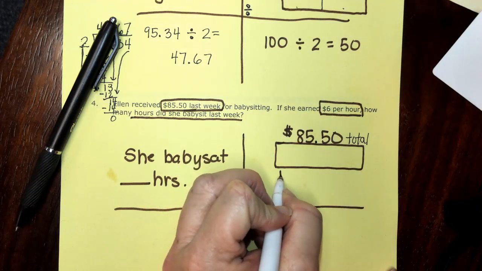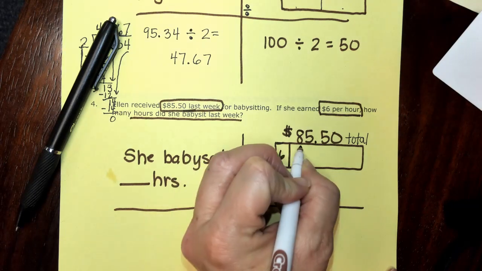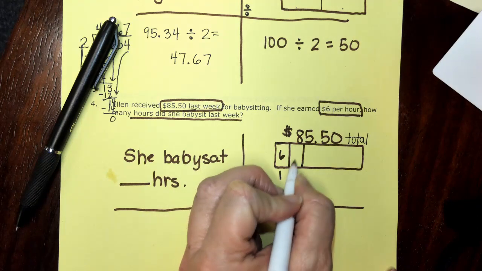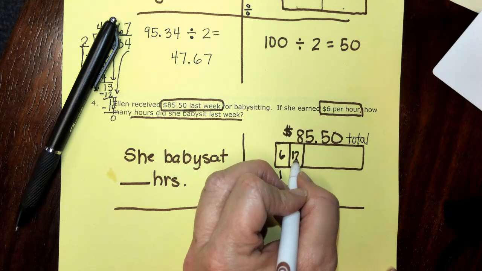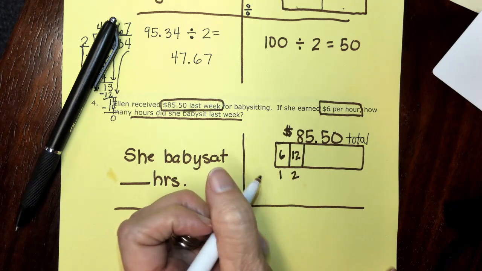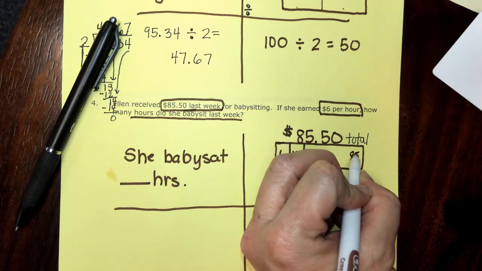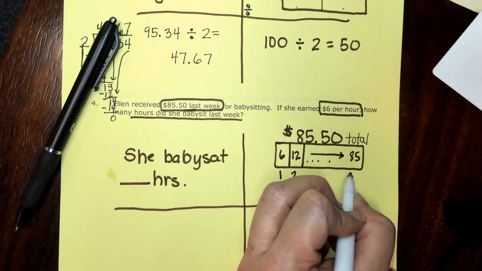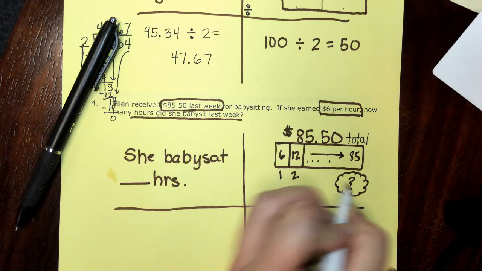So when she babysits 1 hour, she's earned $6. When she babysits another hour, she's earned another $6, which would be $12. So what I need to do is figure out, well, what will get me to that 85 total? How many hours will get me to that 85 total?